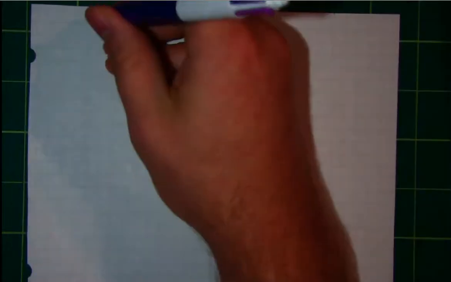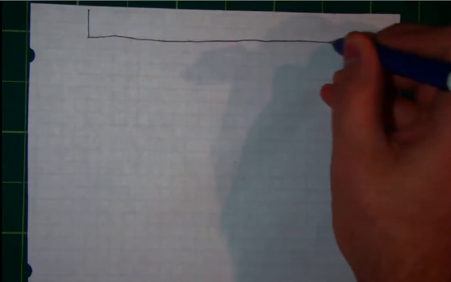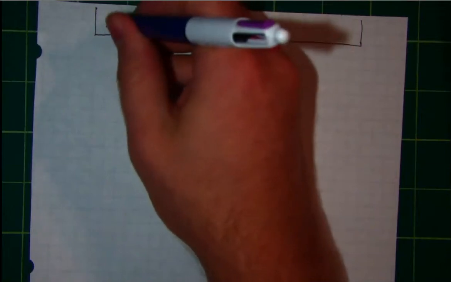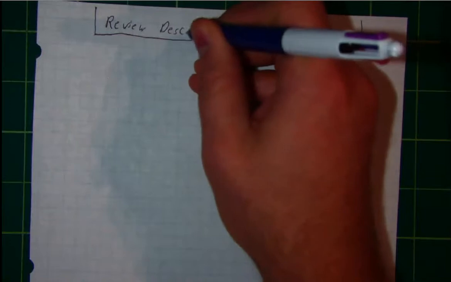Let's go ahead and start a new section in our notebook. And this section is going to be sort of a review for you of sorts. So I want you to call it Review: Descriptive Statistics.